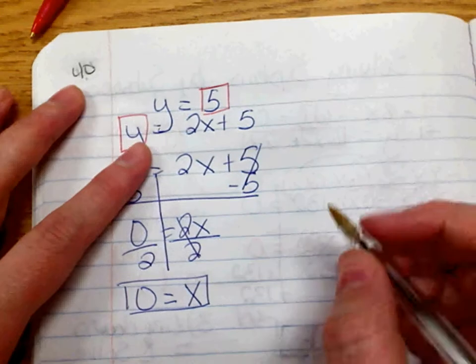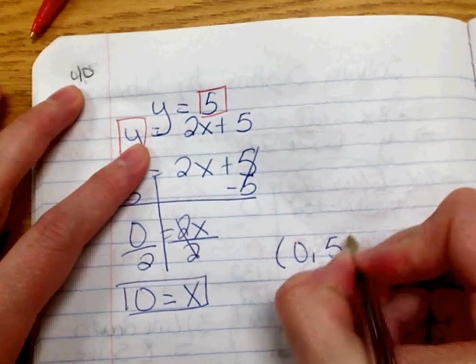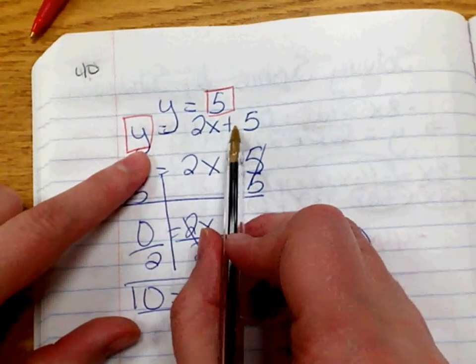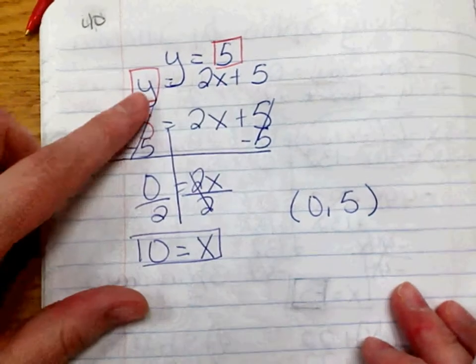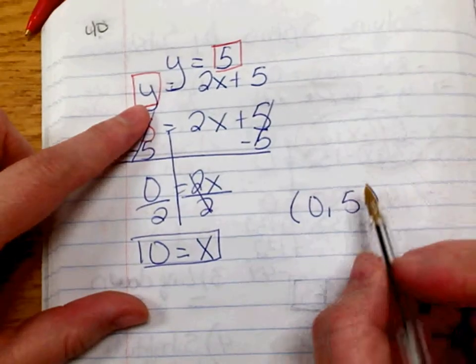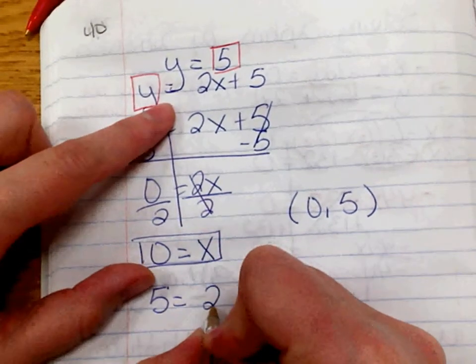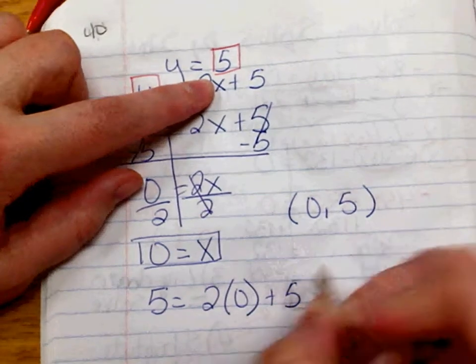I just need to know that y equals 5. So I can go ahead and write it as a coordinate point, but I need to check it. So I'm going to have to check in this one here because of the fact that it is the only one that has both an x and a y. So for the y, I'm going to put 5 equals 2, and then for the x, I'm going to put a 0 in, plus 5.